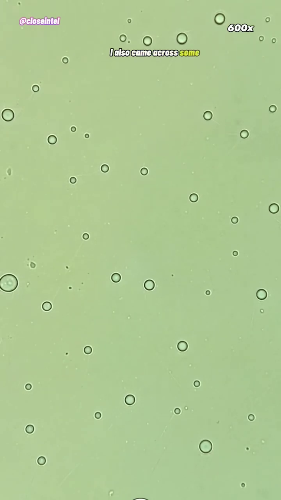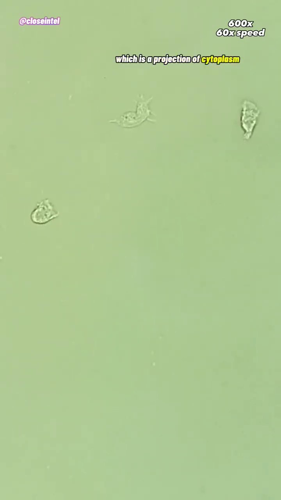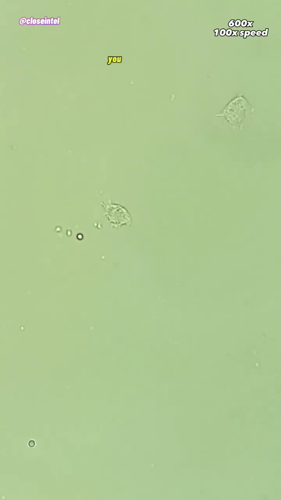I also came across some white blood cells on the slide and time-lapsed it so we could watch their movement. These white blood cells move around using pseudopodial locomotion, which is a projection of cytoplasm that pulls the cell forward, similar to how an amoeba moves. In some of the clips, you can actually see those projections come out of the cell, which I thought was pretty interesting.